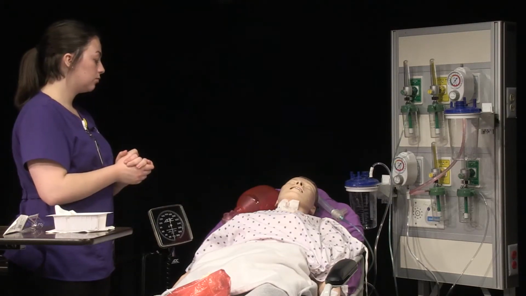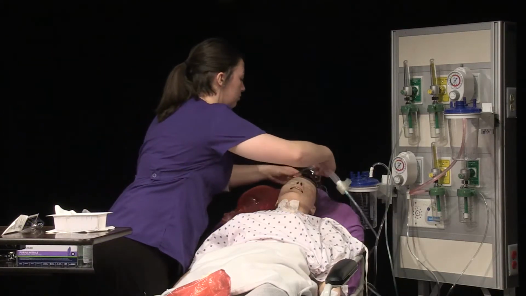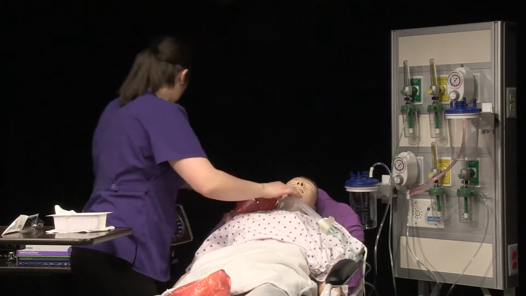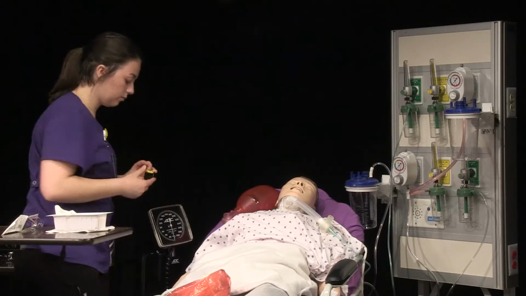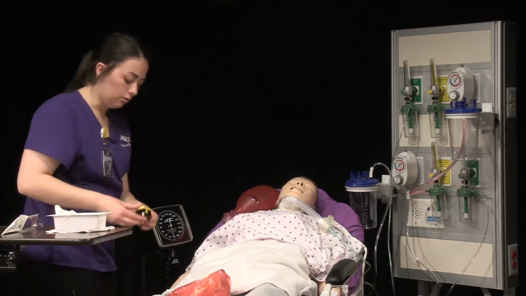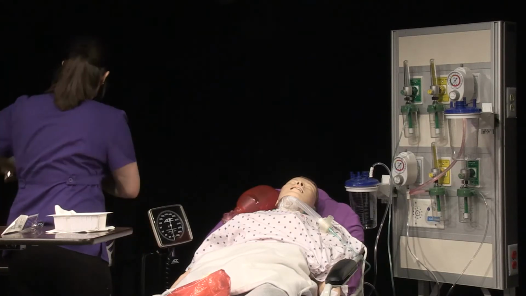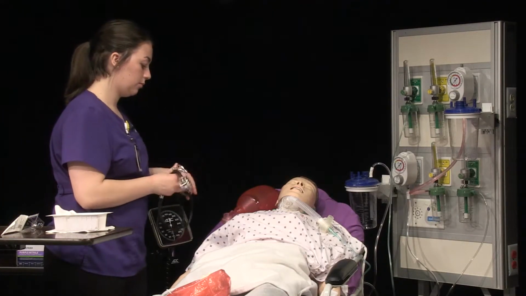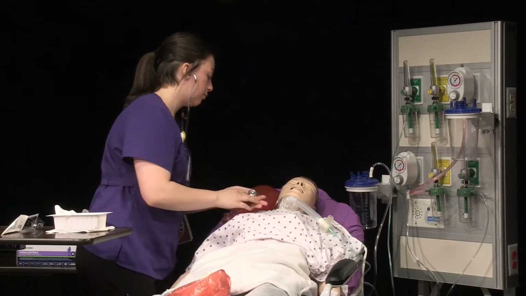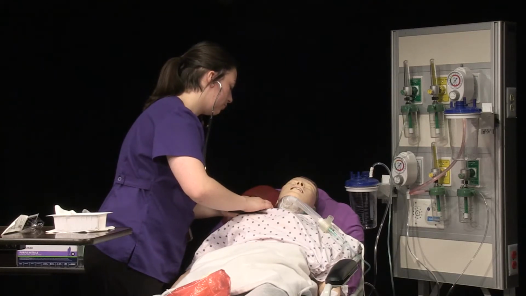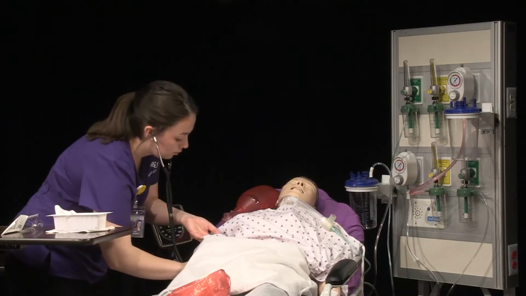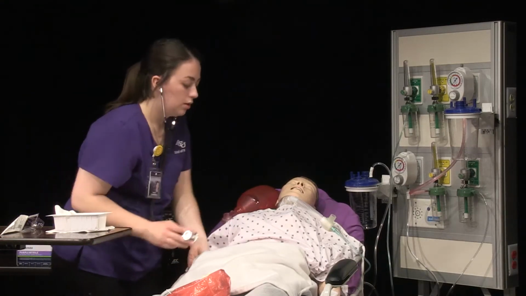Assess patient's respiratory status following the procedure. Ms. Roberts, I'm going to reattach your oxygen and then I'm going to check your pulse ox again, okay? So I'm going to put this back on your finger. All right, we're good. I'm going to take another listen to your lungs real quick. Take some deep breaths for me. And again. One more time.